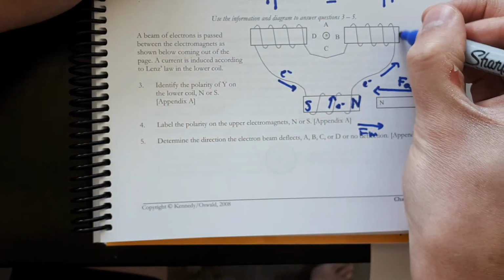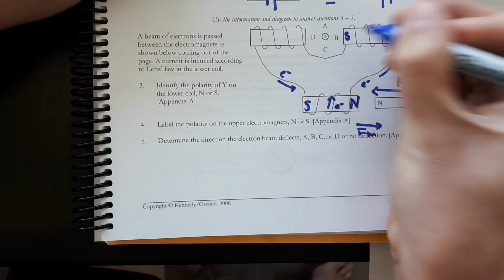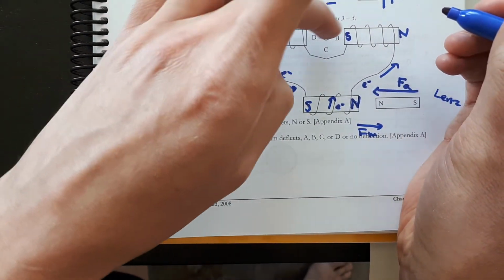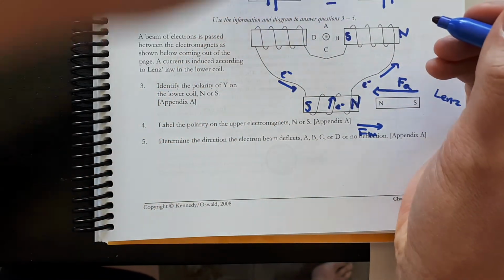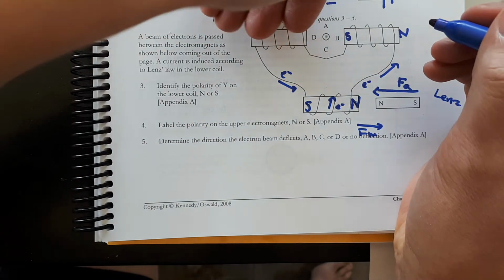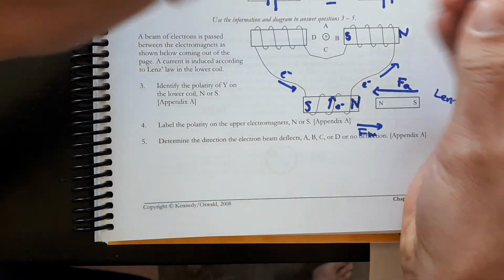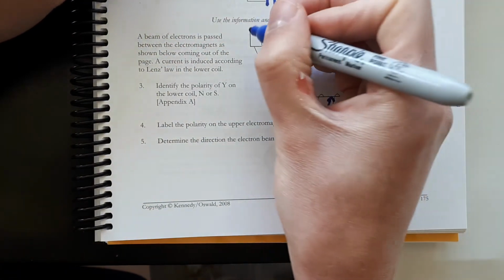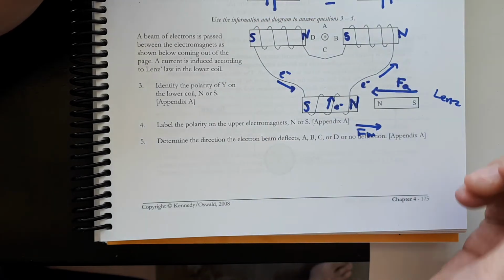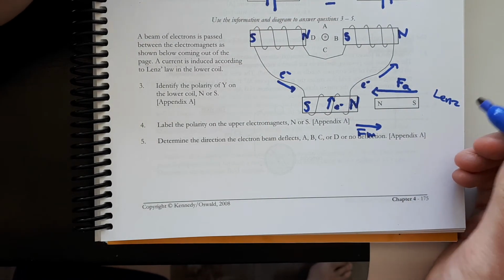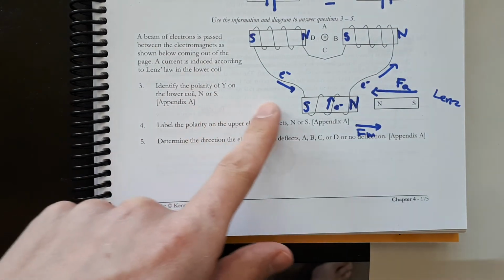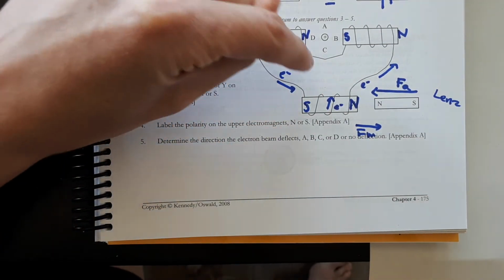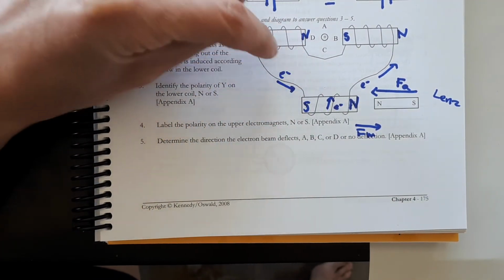That means this is the north end and this is the south end. I follow this one. So there's my electrons. They're going under. Makes this the north end and this the south end. So then we just follow that circuit using our hand rules for coiled wires to determine the direction of the polarity of those magnets.